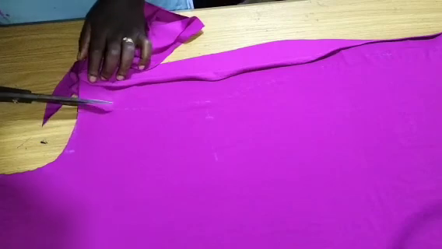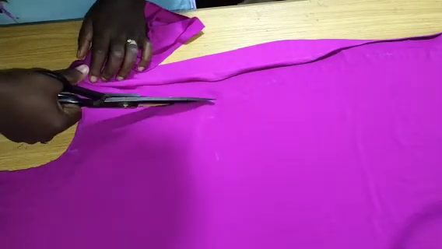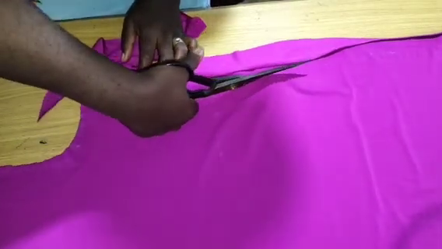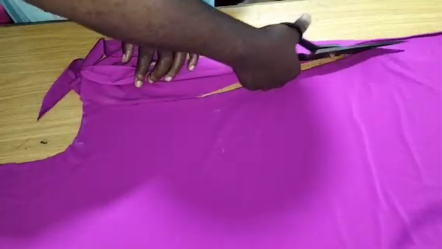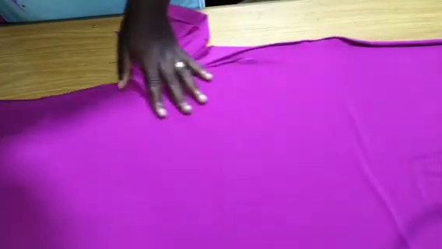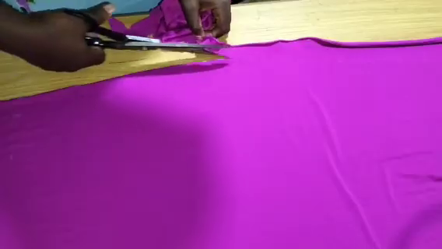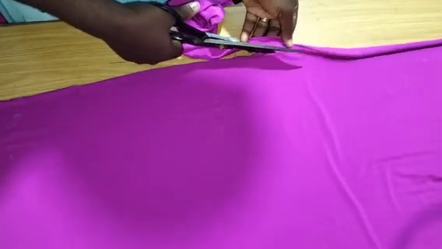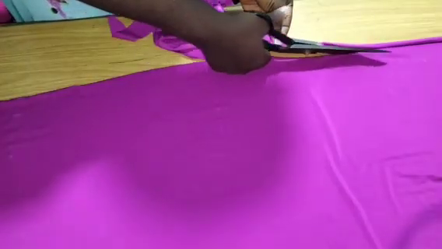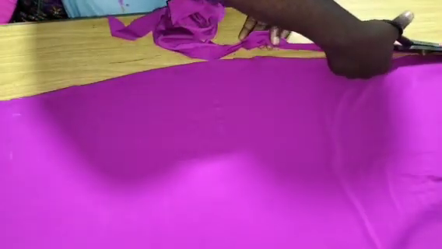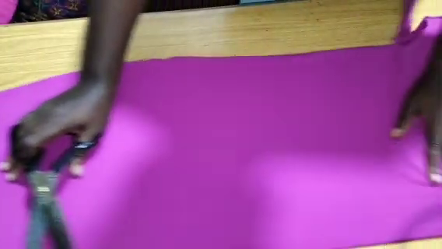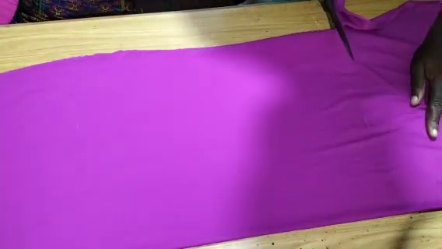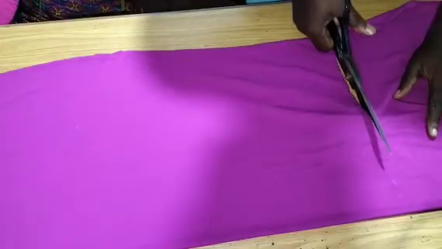Then I'll cut from the side to the waist to the hip. So I'll cut it all the way from there. I'm taking it all the way to the hem. And there on the hem, I'll just cut it out this way.